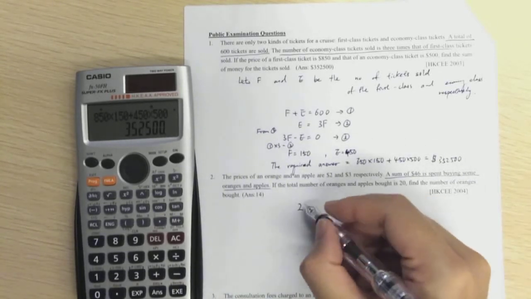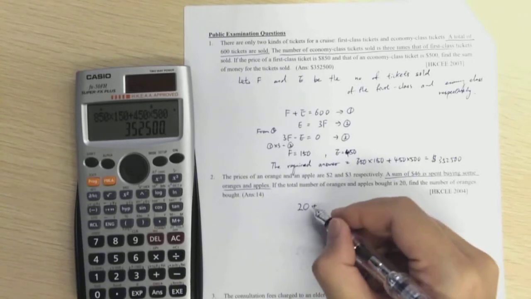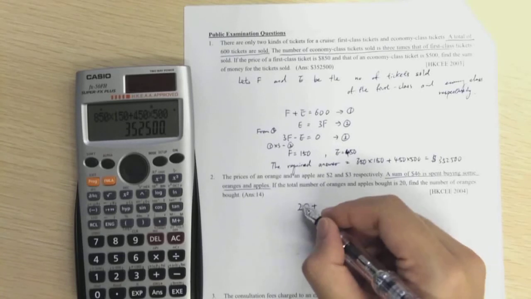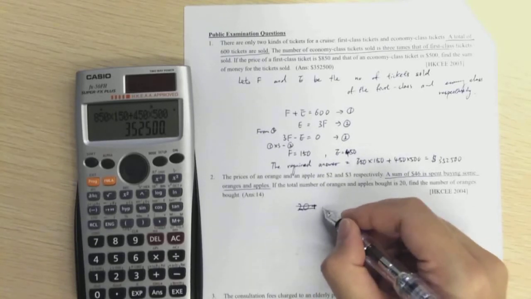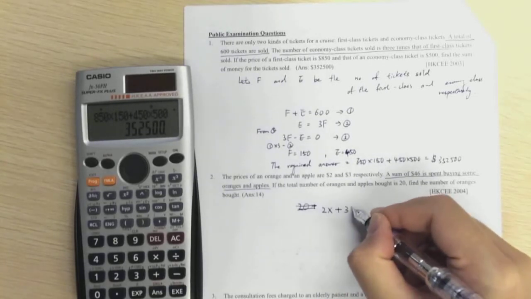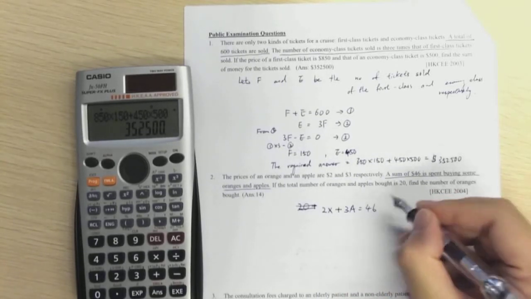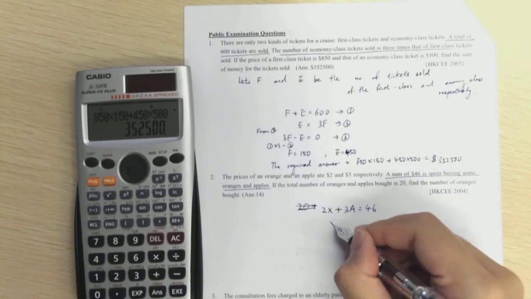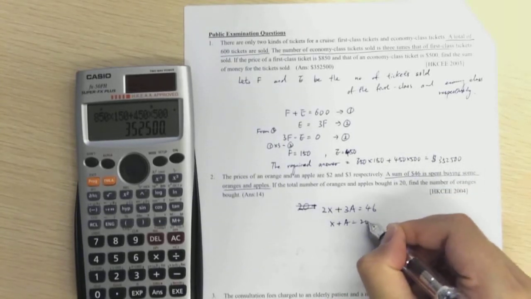So I know 2O plus, okay, maybe you don't want to use O because this is similar to 0. 2x plus 3a is equal to 46. The total number of orange and apple is equal to 20. So x plus a is equal to 20.